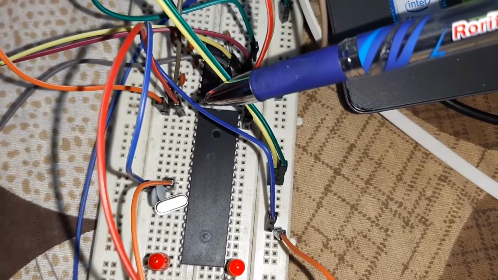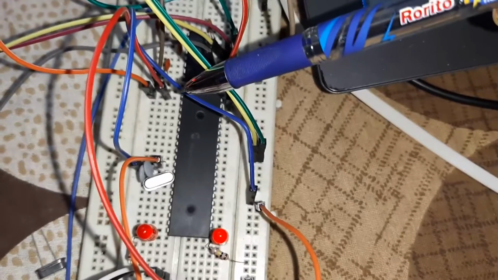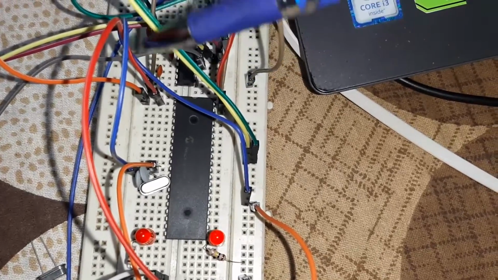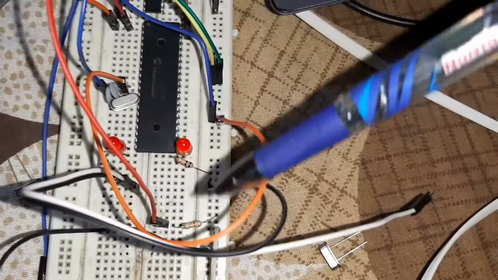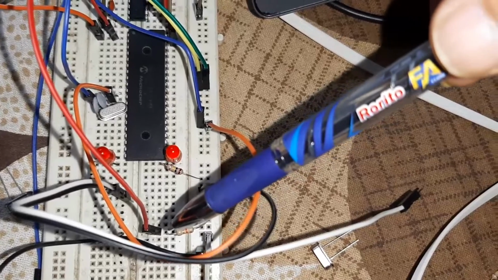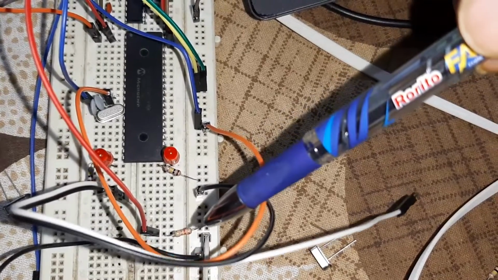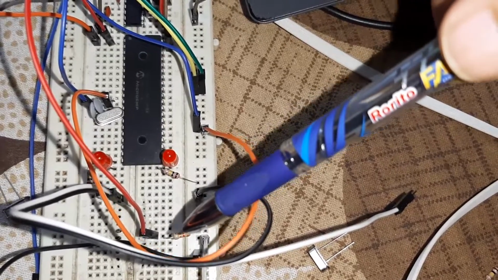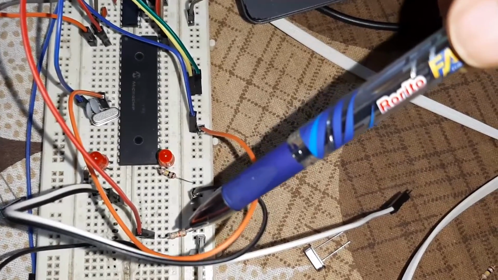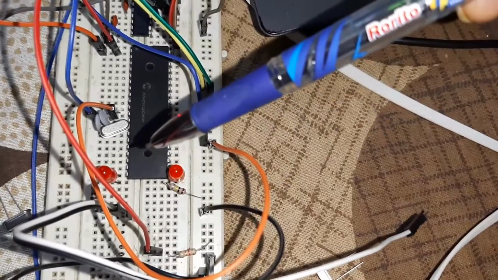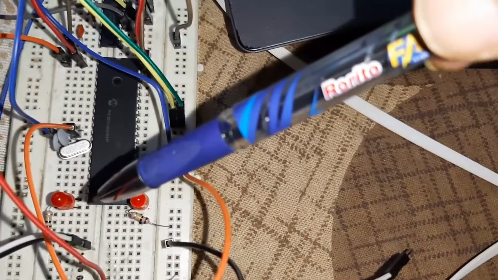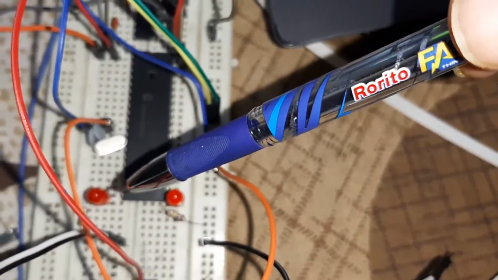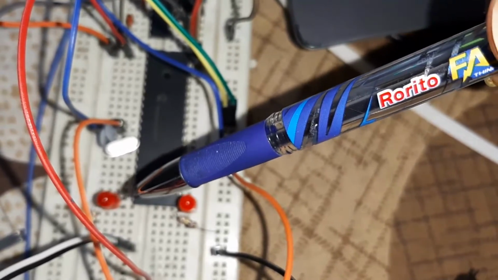The first pin is the reset. The reset is connected to the positive supply via something around 30 kilo ohm resistor. Okay, pulled up resistor, and then we have two LEDs.